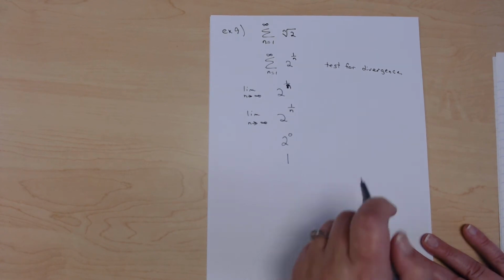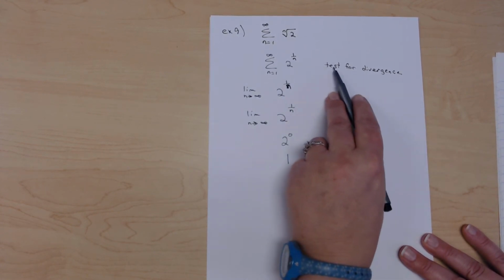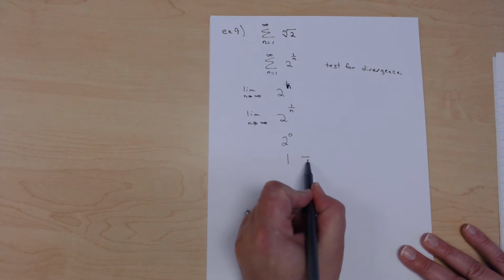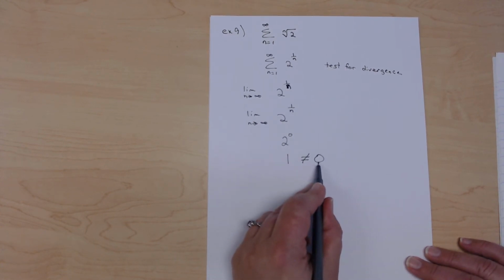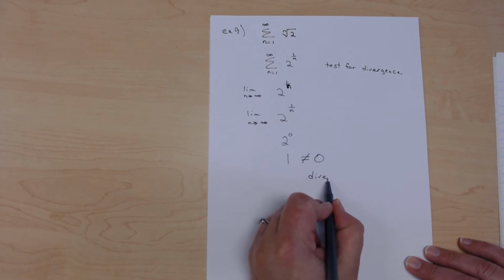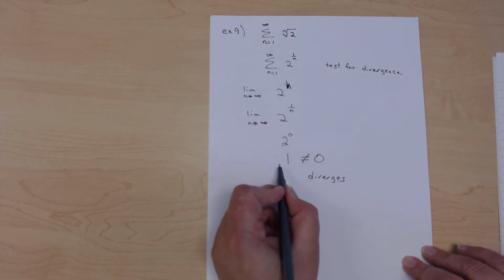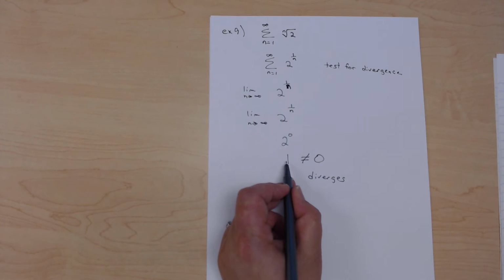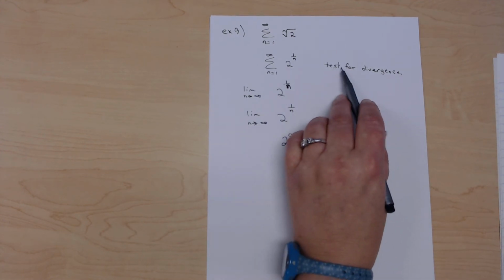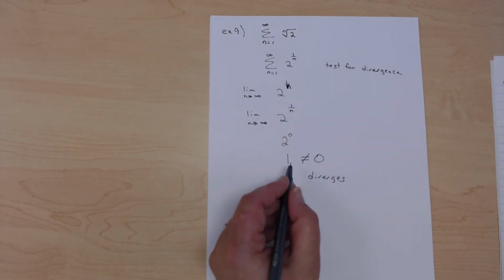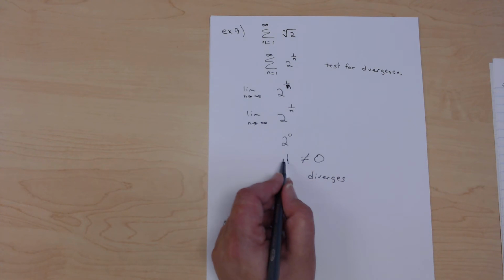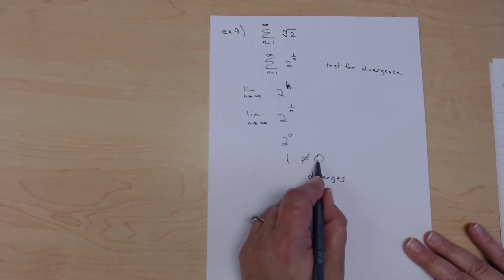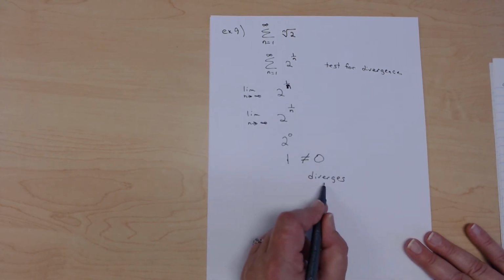Now remember, the test for divergence says if it doesn't equal 0, it diverges. That's the other thing. We're used to boxing this off and saying this is our answer. No, no, no. We're doing the test for divergence, which means I have to look at this and make a decision. 1 is not my answer. The test for divergence says if it doesn't equal 0, then it diverges.